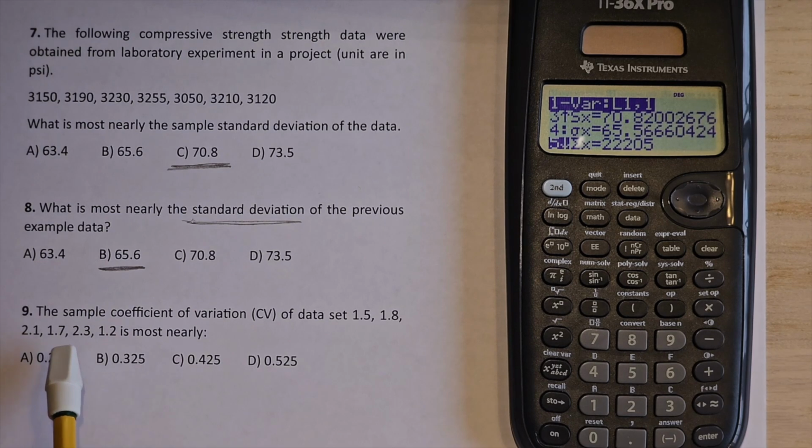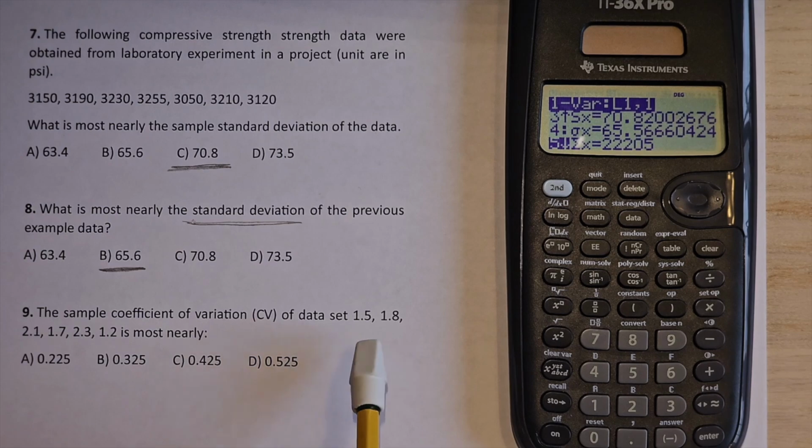Example 9. The sample coefficient of variation CV of data set 1.5, 1.8, 2.1, 1.7, 2.3 and 1.2 is most nearly. So we have to do the same process here.